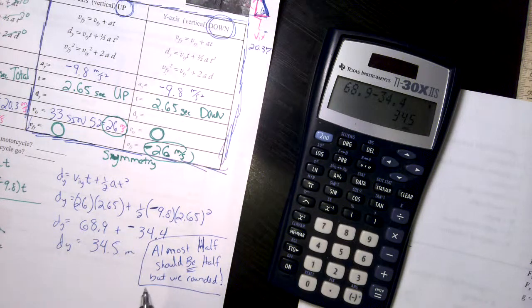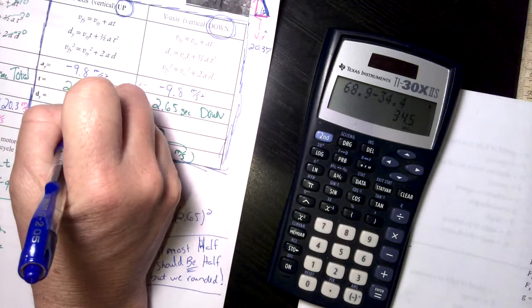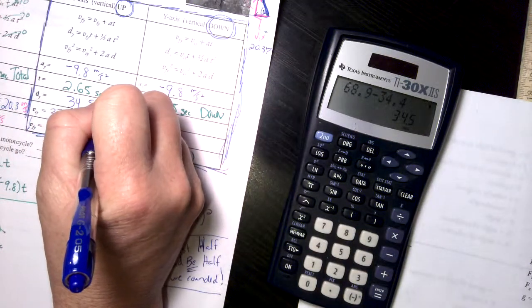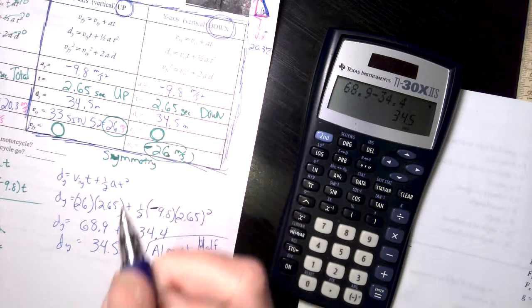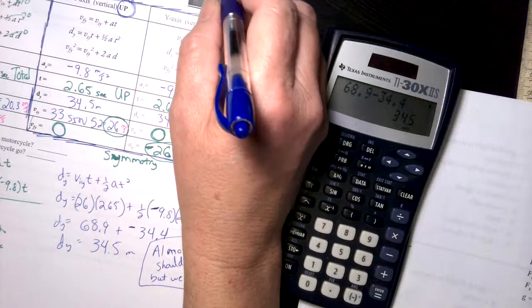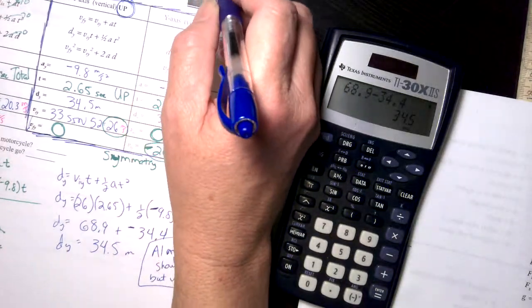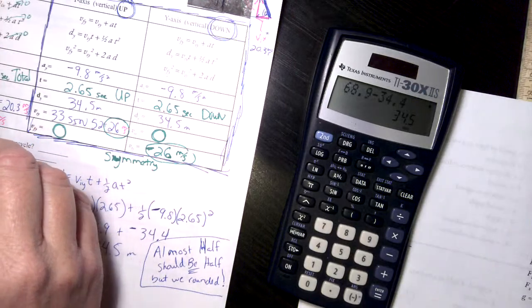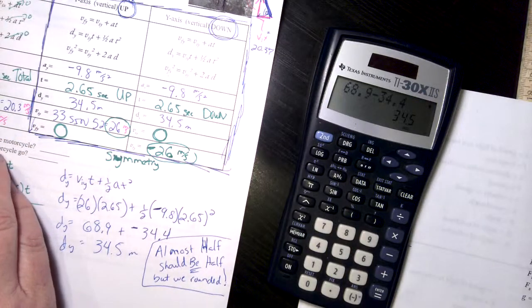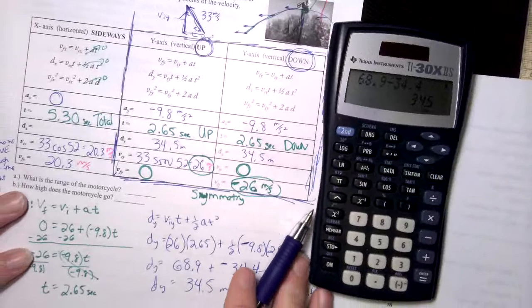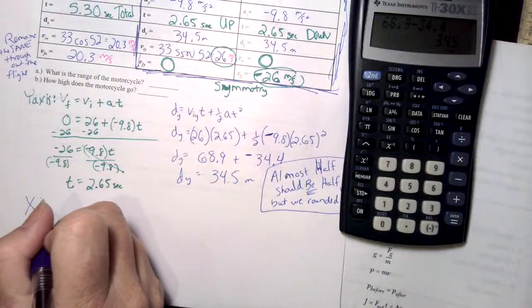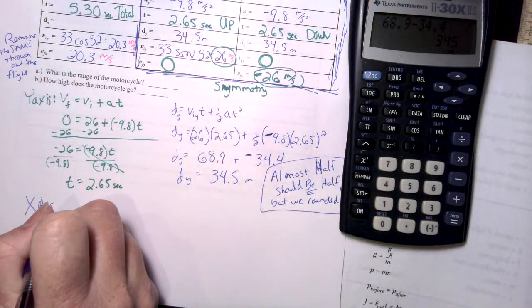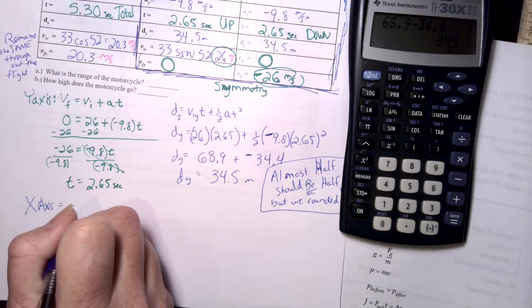All right. Now I can start putting my information in. You went up 34.5 meters. You went down 34.5 meters. So you went up 35, so this y is 35, and then you went down 35 again. Now the last thing we have to fill out in the chart is the dx. So now I'm looking at the x-axis.